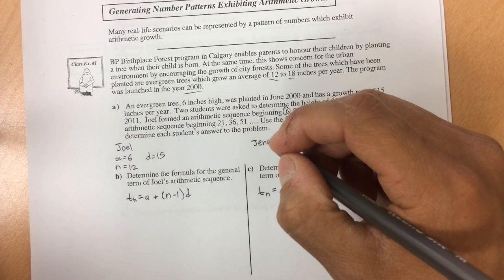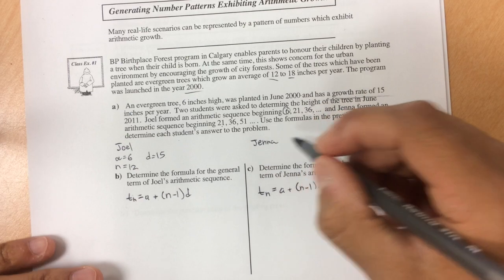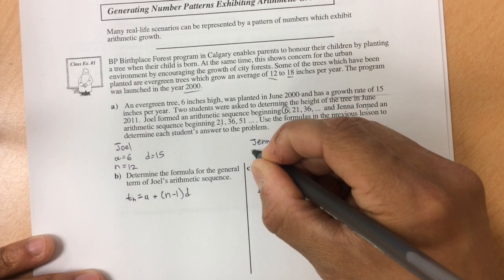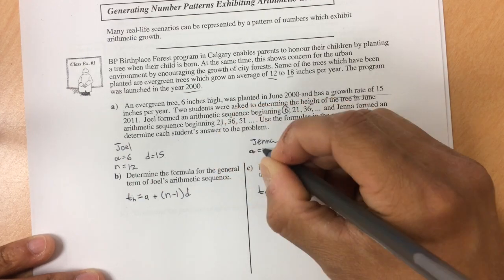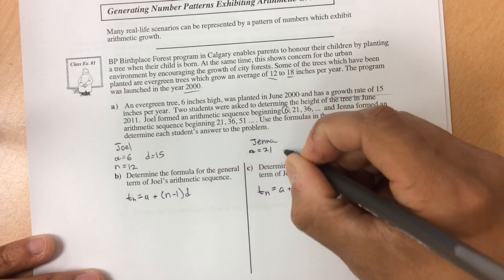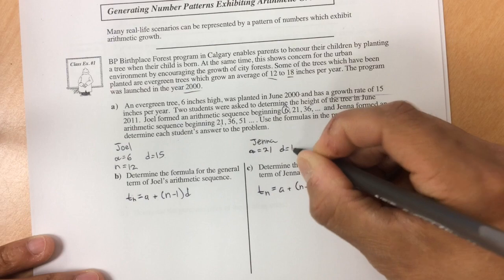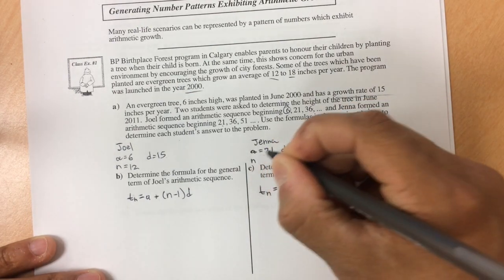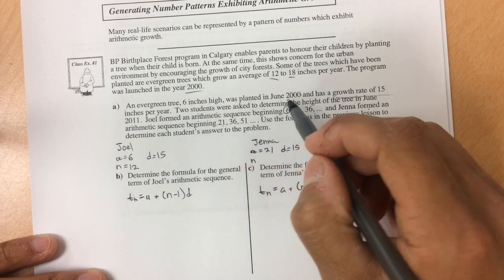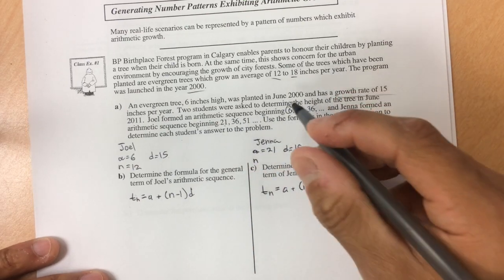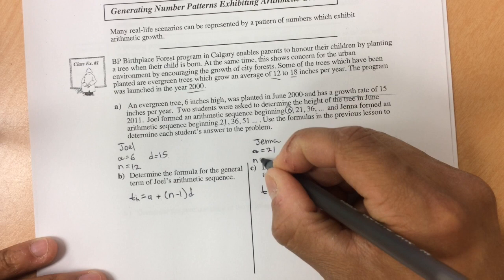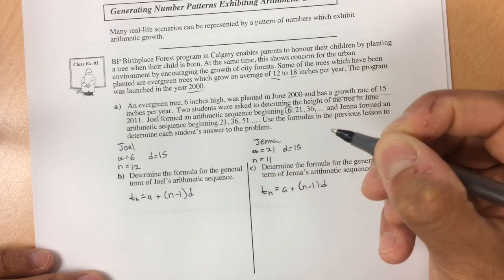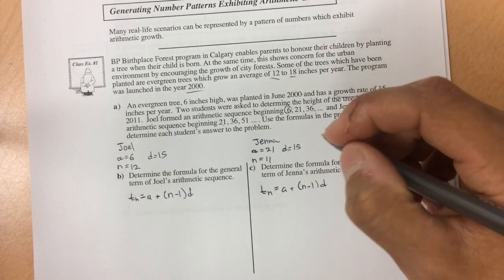Now with Jenna, the numbers she's using are a little bit different. She chose to start with term 1 being 21, and she had a difference of 15, which was the same. But because she's starting a year later, she's not including the year it was actually planted. She's starting at 2001, which means her value of n is going to be 11.